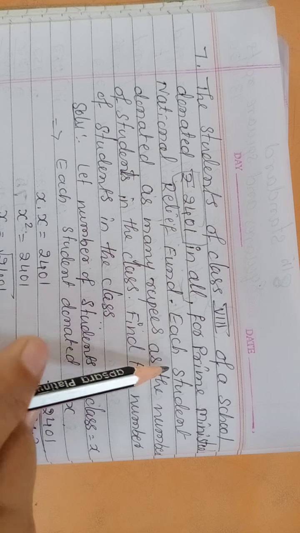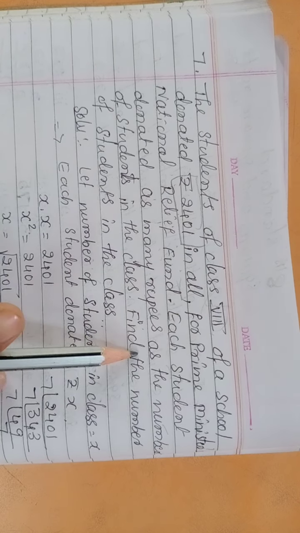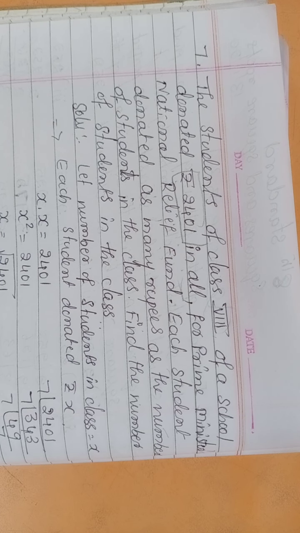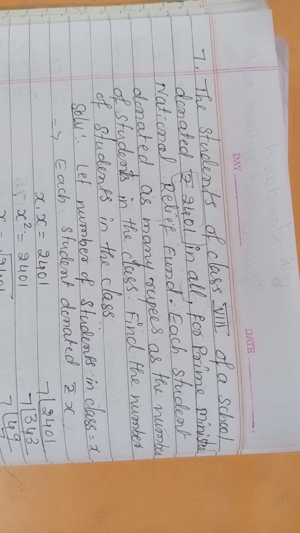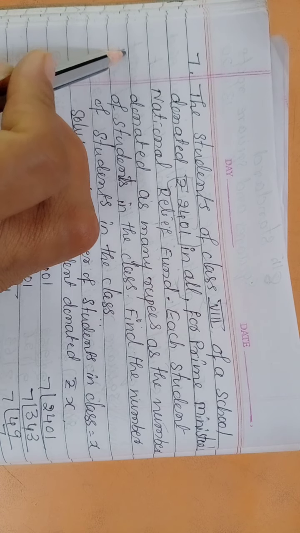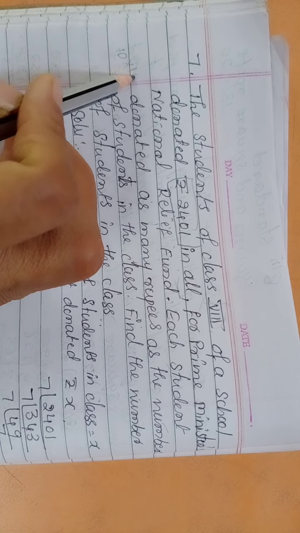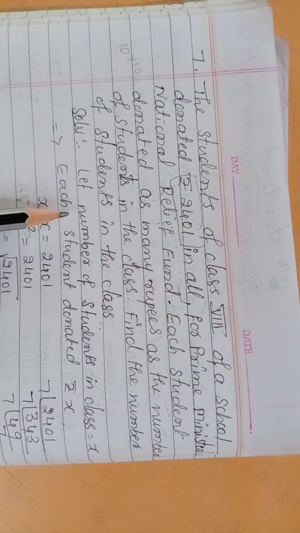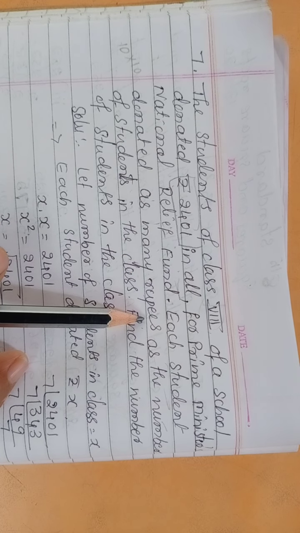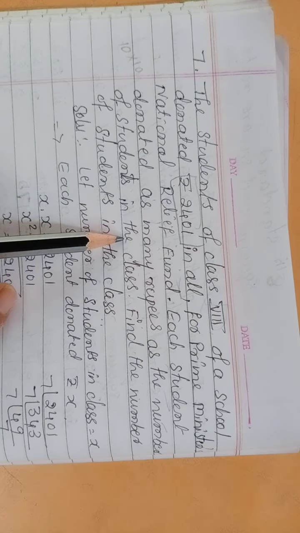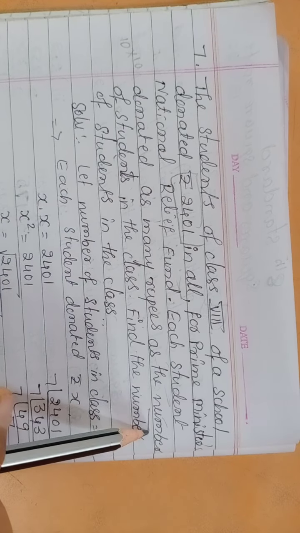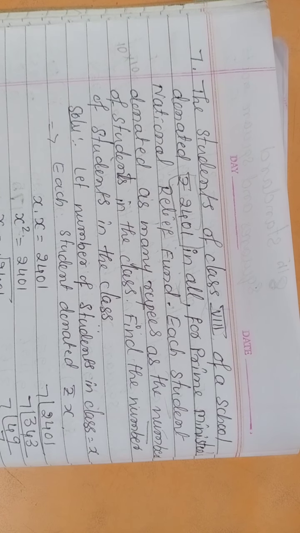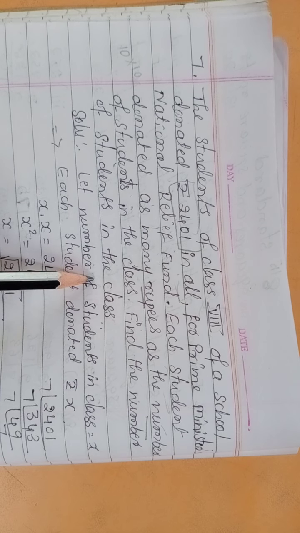So each student donated as many rupees as the number of students in the class. That means if the number of students is 10, each has donated 10 rupees, like that. That is the meaning of this statement, children. Number of students is equal to the amount in rupees. So find the number of students in the class.